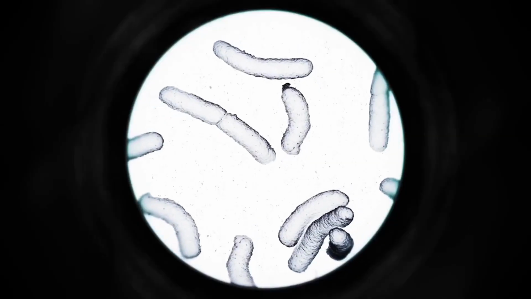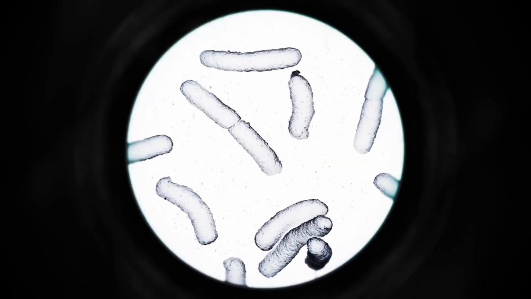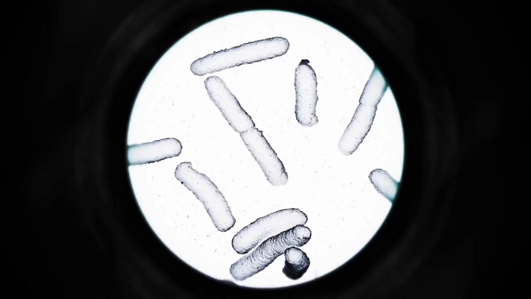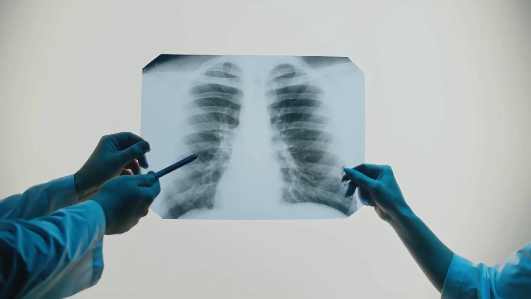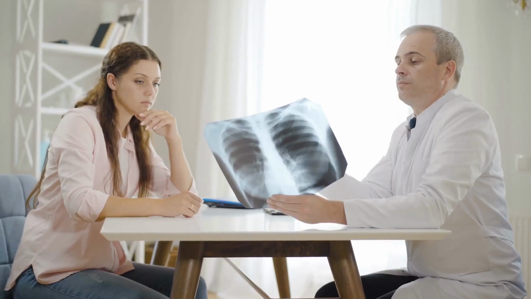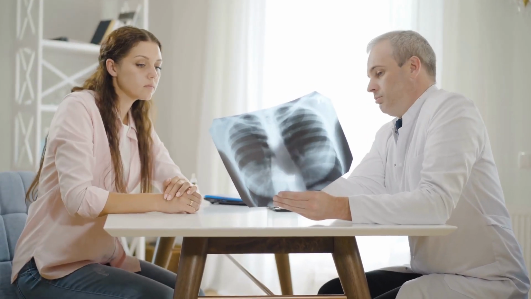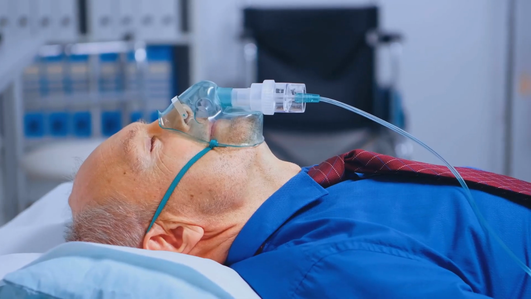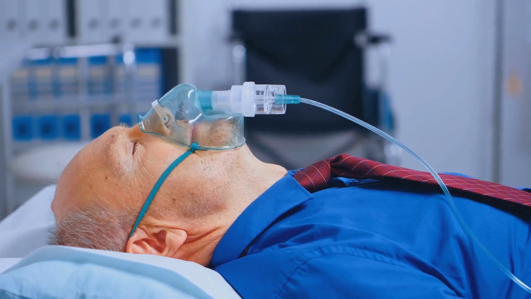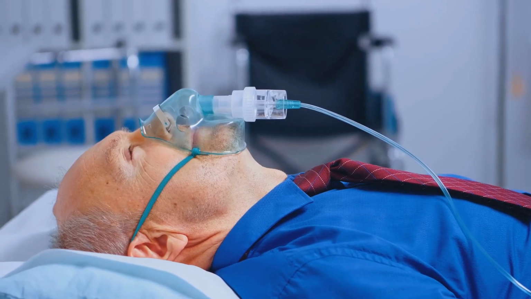Tuberculosis, or TB, is a serious infectious disease caused by the bacterium Mycobacterium tuberculosis. It primarily affects the lungs but can spread to other parts of the body. Many people have latent TB, meaning they are infected but have no symptoms and are not contagious. Active TB disease, however, causes symptoms like a chronic cough lasting 3 weeks or more, chest pain, coughing up blood, also known as hemoptysis, fever, night sweats, and weight loss.